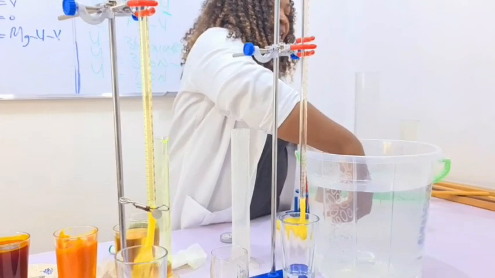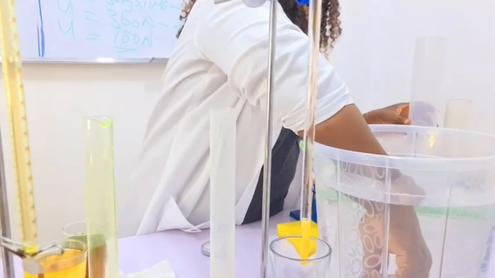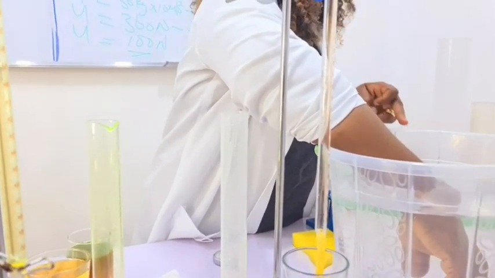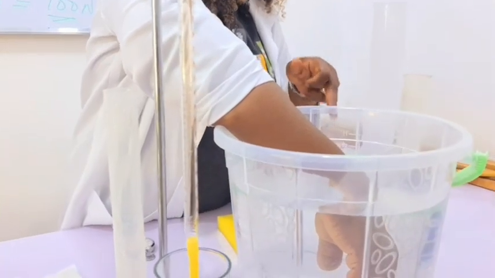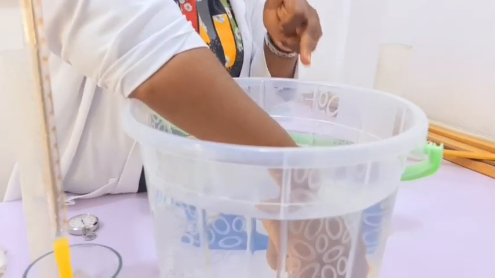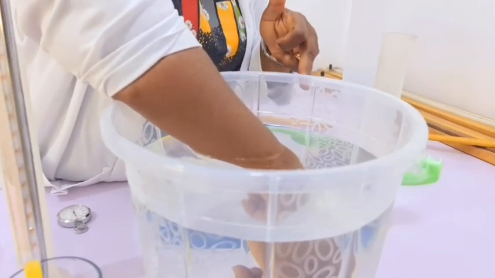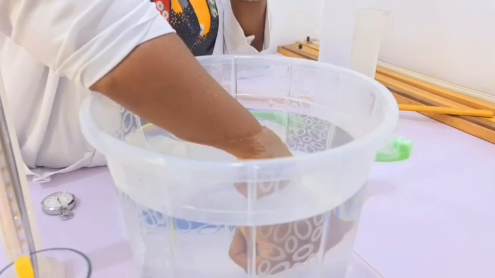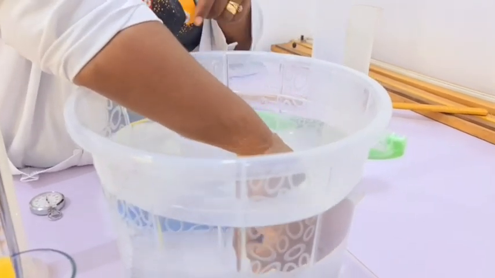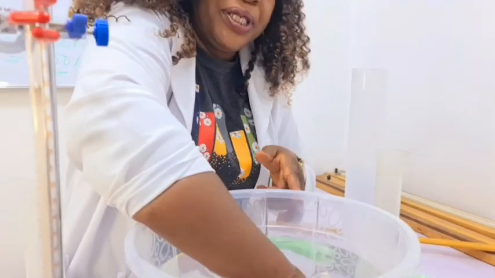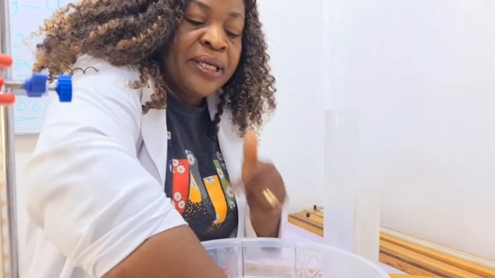You dip your hand. As you dip your hand, you notice that your hand will also displace some water. Now that is upthrust. Remember, you can always go to our video on density and Archimedes' principle to watch the upthrust and know what we said about upthrust.